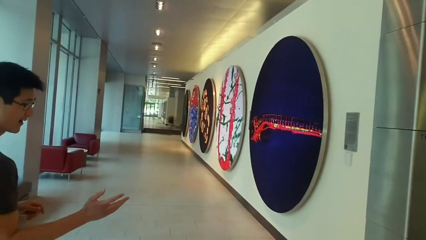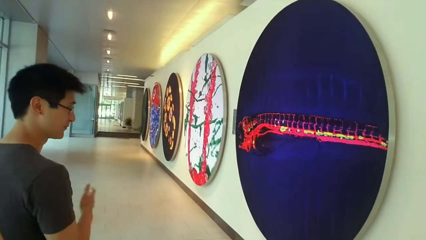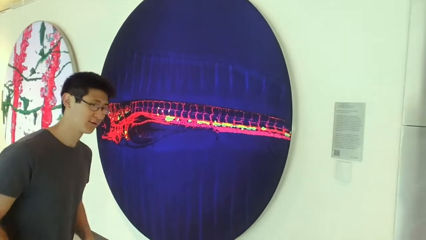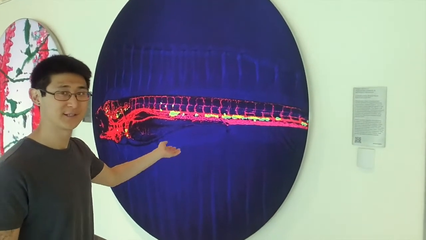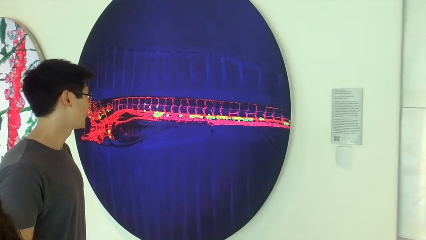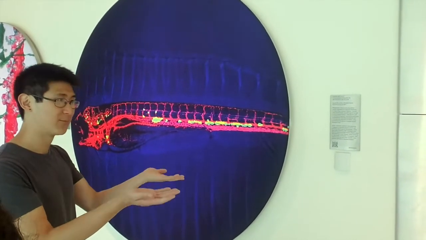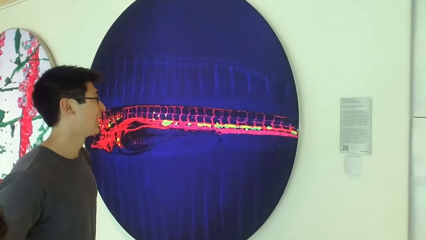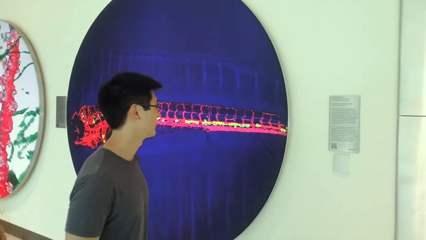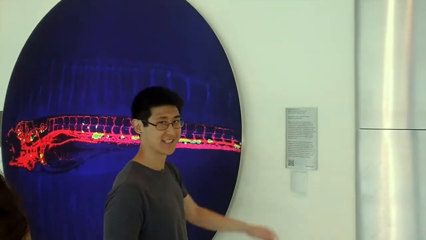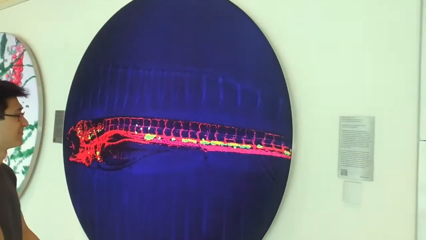And so they span a variety of biology because we've realized that biology, if you look at it, is very beautiful. So this is, how do I say it, when you get an animal and you cut it open, this is just, what is it? It's a zebrafish that's been dissected.